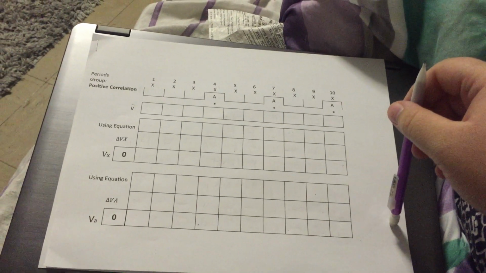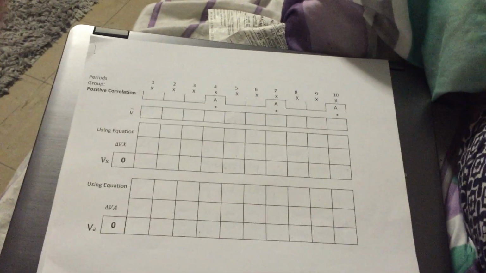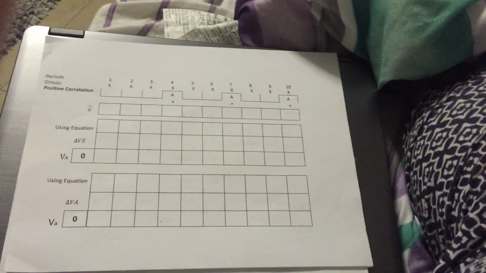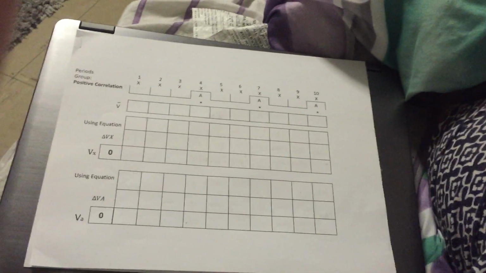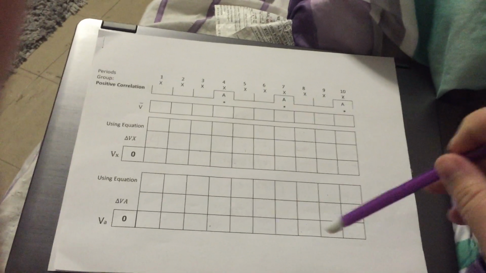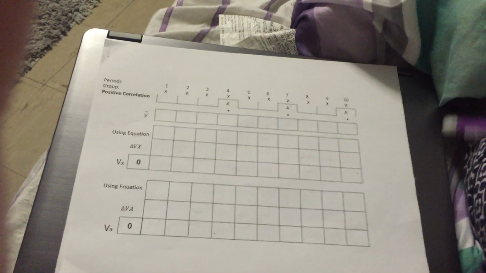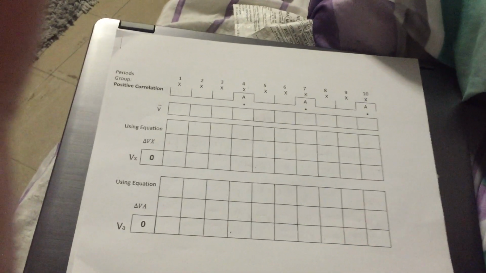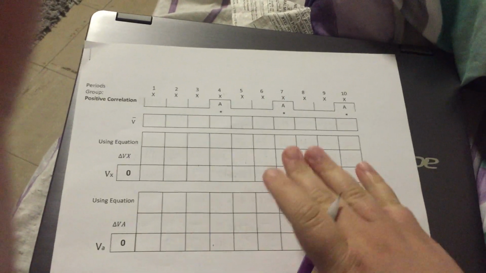Basically, I had quite a few questions and I just wanted to clear some things up. So I'm basically going to go over the process with you guys from the beginning. This makes up half of the test, so it's really important that you get it and pay attention. It's broken down into three things: positive correlations, zero correlations, and then negative correlations. I'm just going to work on positive for right now.